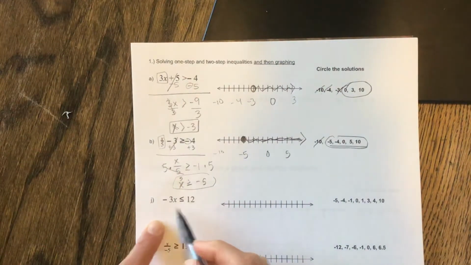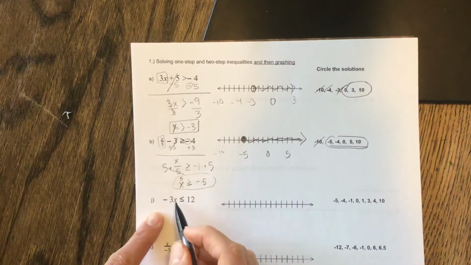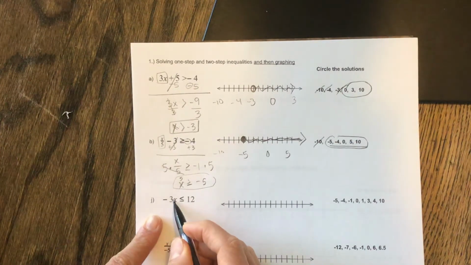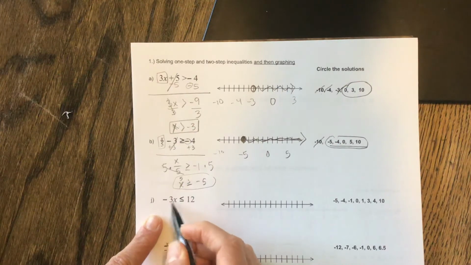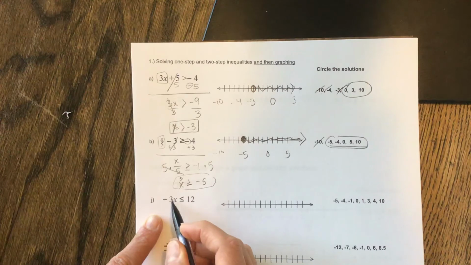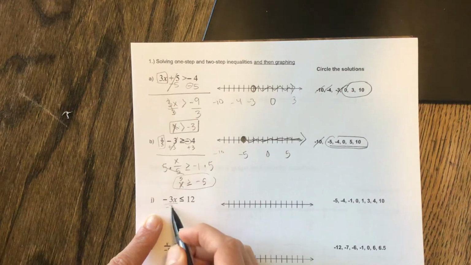Okay, so here we just have a 1-step. So if I box that whole variable term, there's nothing left. So I just need to separate negative 3 and x. And now they're not subtracting. This does not say 3 minus x or x minus 3. It's negative 3 times x. So we want to divide.